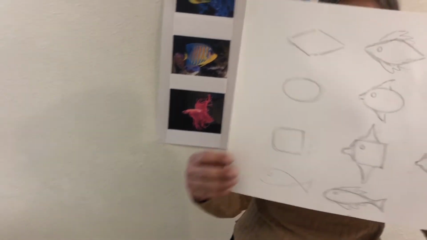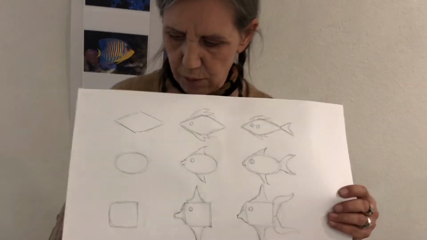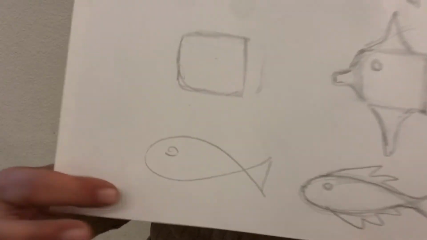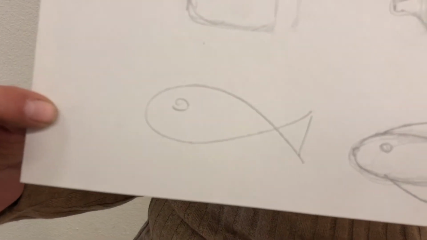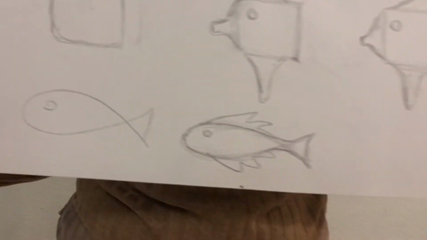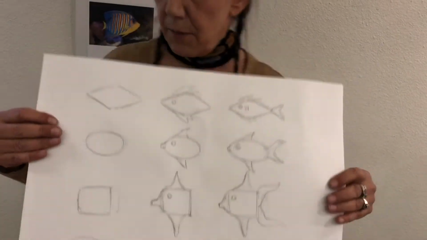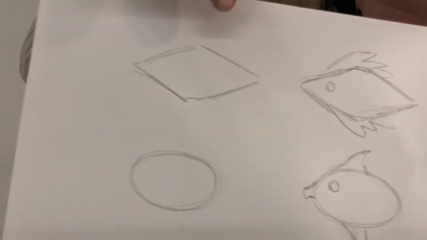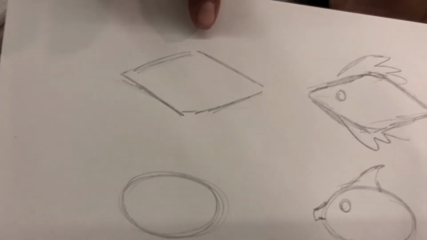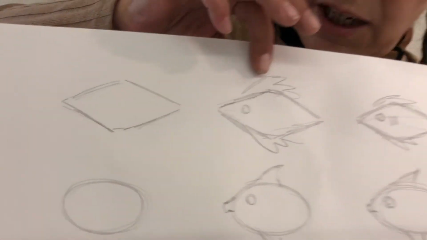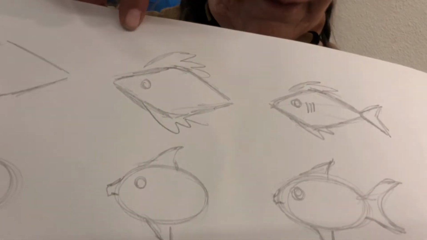I'm going to start at the bottom here because I know this is the fish you guys usually draw. You guys usually draw this fish, don't you? I know, I've seen 1,000 of them. But there are easier and better ways of drawing a fish than that. Let's start at the top here. I started with a diamond. It's kind of like a square that's been squished. And then I added my fins, my top fin and my bottom fin. And then I just added a tail fin.